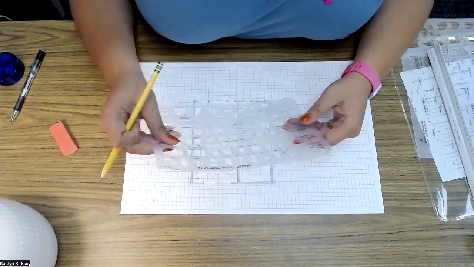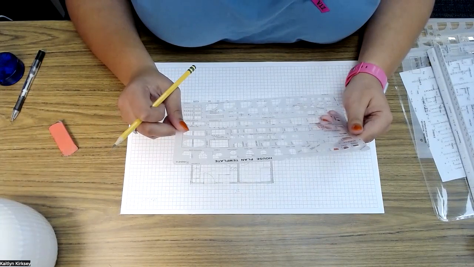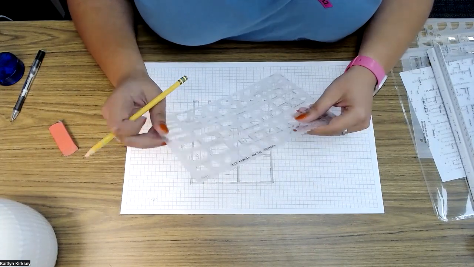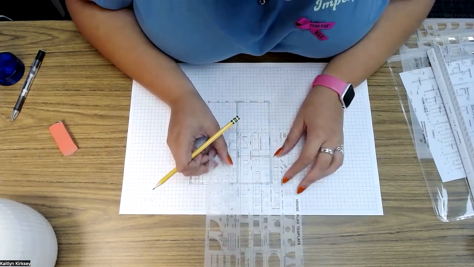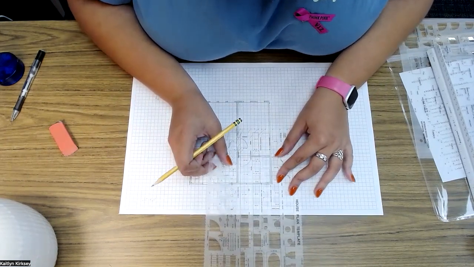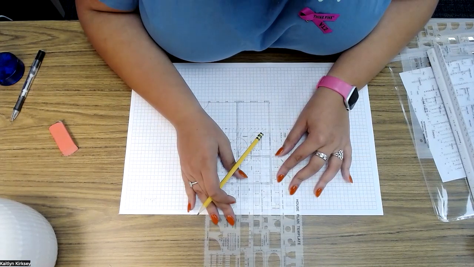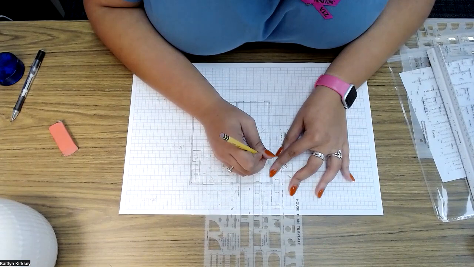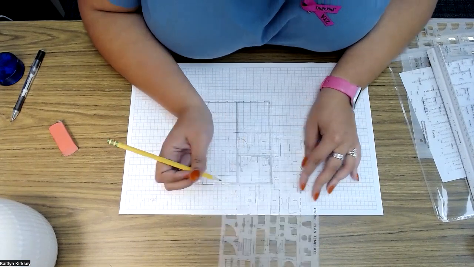All right, so there's where my vanity is going to be, and then I'm going to drop my sink in there. Got a nice little sink action happening here. I'm going to go ahead and scoot it a little closer to the wall so you have that space to put your toothbrush and all that stuff on your counter.